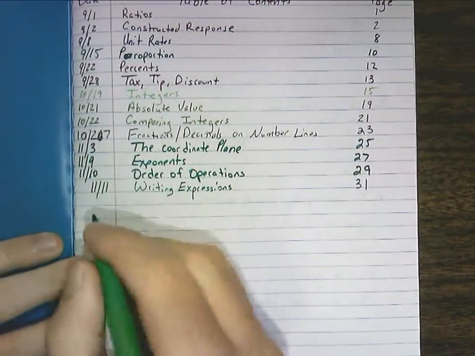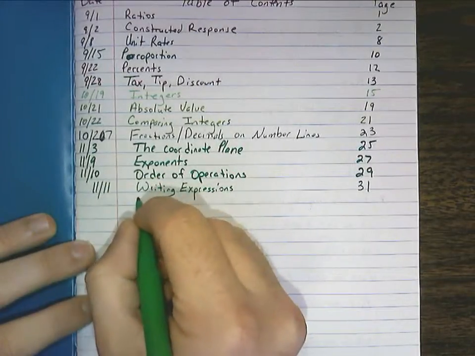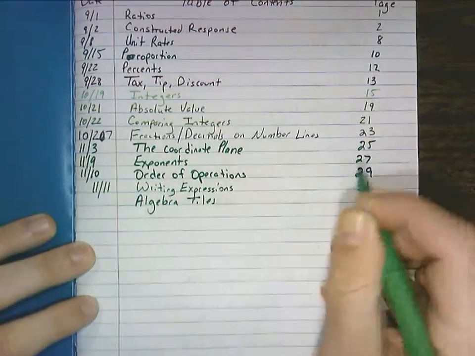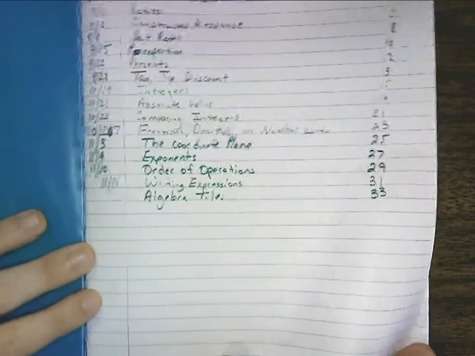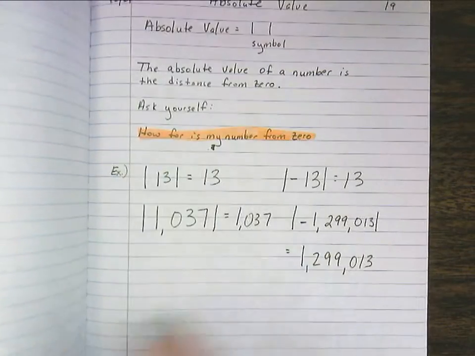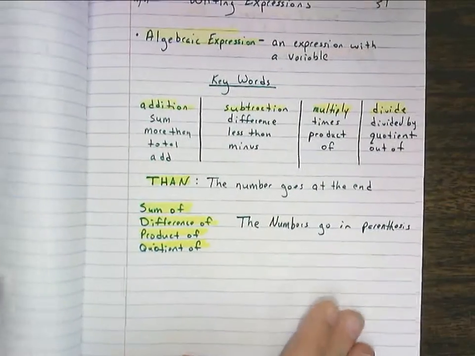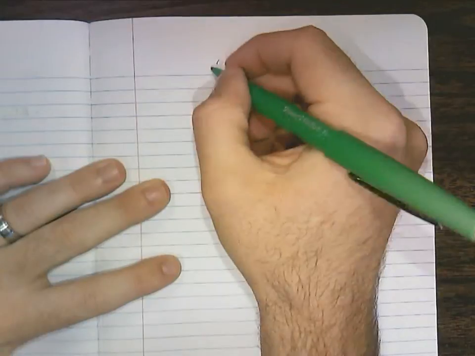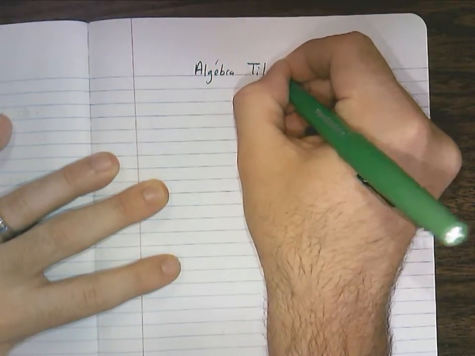Okay, in today's lesson, guys, we're going to be talking about algebra tiles. So on your table of contents, you need to write algebra tiles and what page you're on. You can pause the video until you get this copied if you'd like, but make sure it's in your table of contents. I'm going to check when I get back. Title of your paper, algebra tiles.